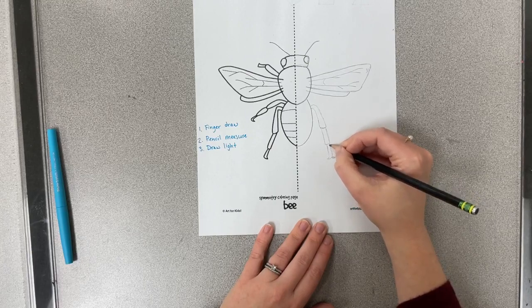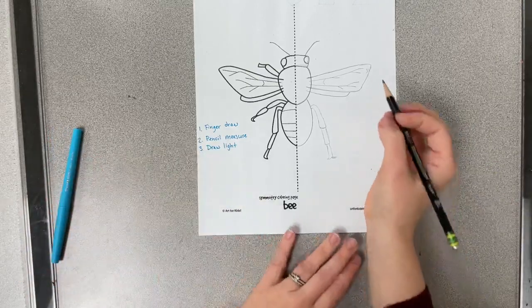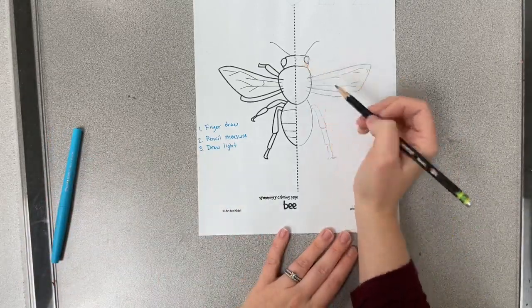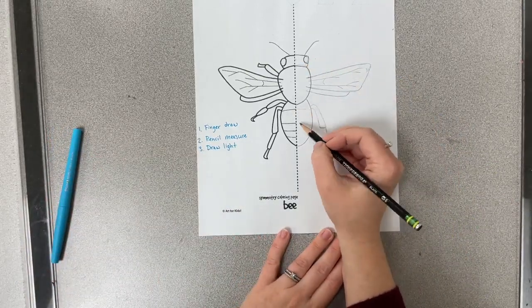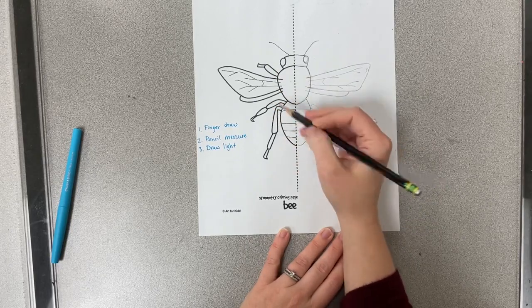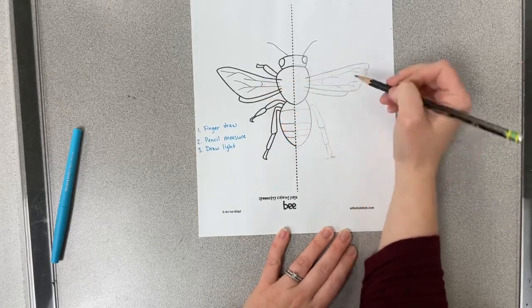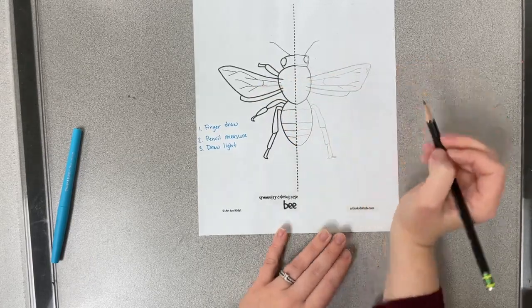So anytime you make a mistake, we're drawing lightly so that it is easy for us to erase if we need to. So your goal is to complete the other half of the bee, stripes and all. He's got 3 legs on this side, so he should have 3 legs on this side. He's got 2 wings on this side, so he should have 2 wings on that side.